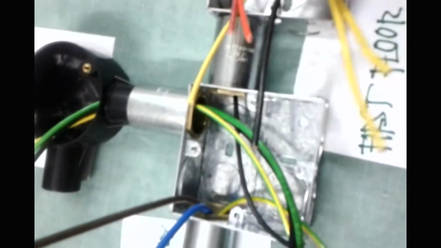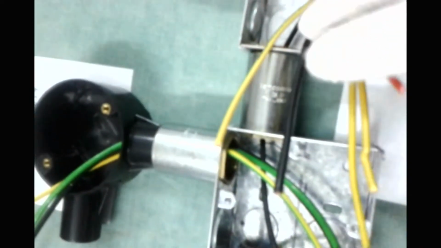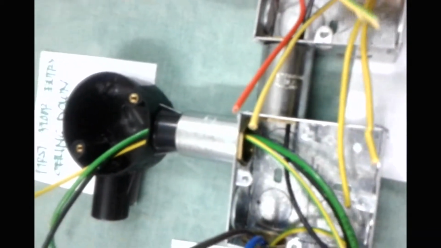And at the wall lamp we have our neutral line, we have our line 1 or return, and we have our earth line. At the first floor 2-gang 3-way switch we have 4 pieces wire for the traveler. We have our neutral line, and we have our earth wire.